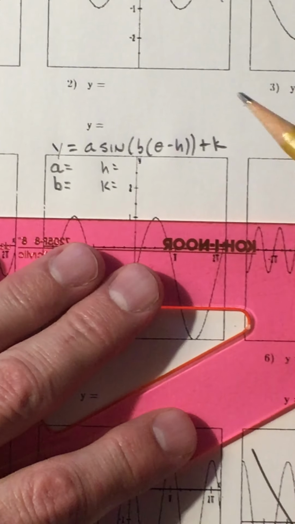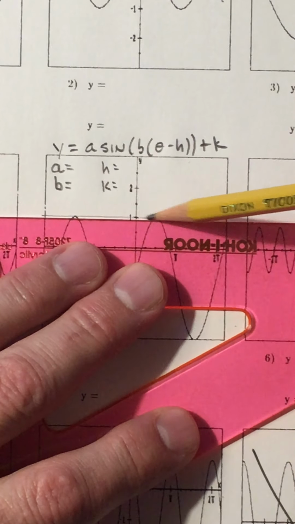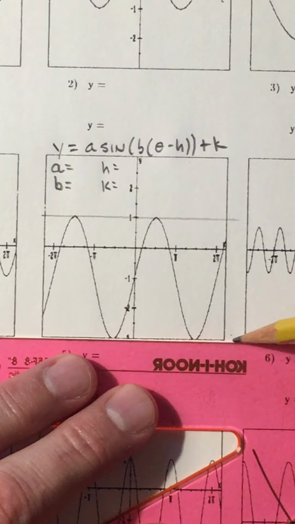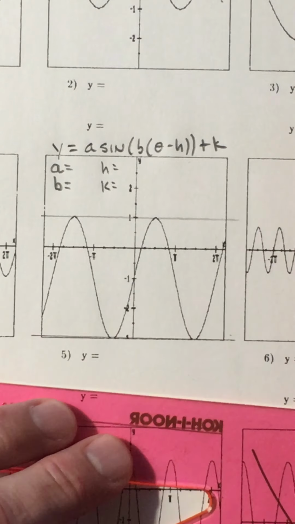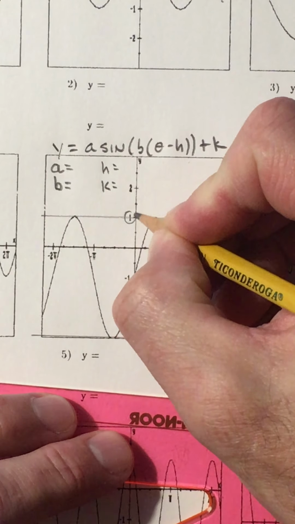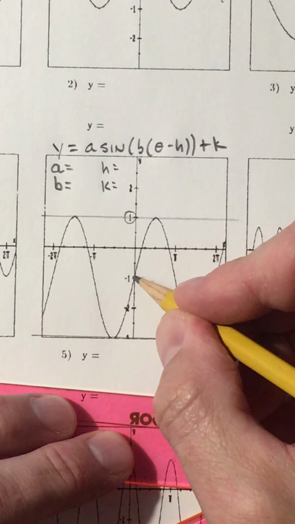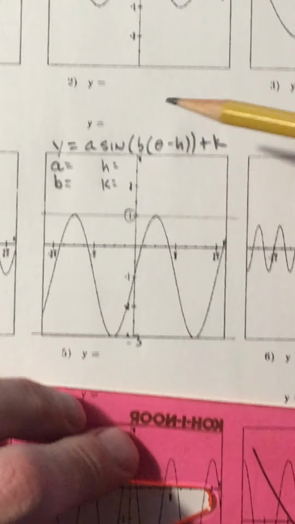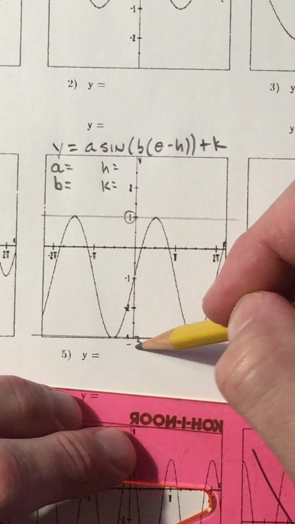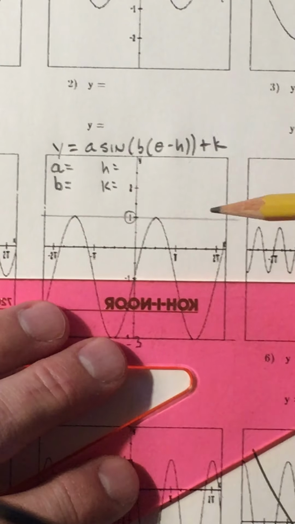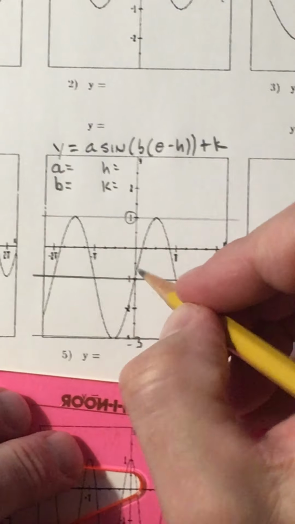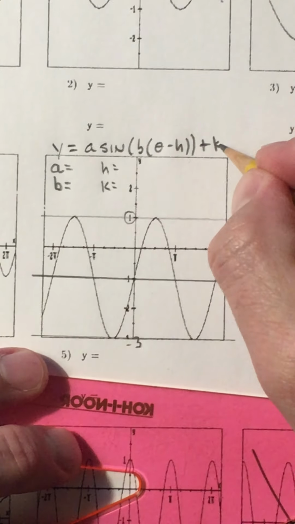So the first thing I'm going to do is I'm going to use my straight edge, and I'm going to draw a horizontal line across the maximum and across the minimum. And the reason I want to do that, I want to find the max is equal to 1 and the min is equal to -3. I want to find the middle. And if it's up 1 and down 3, the middle is going to be right here at -1. And that -1 is the k value.